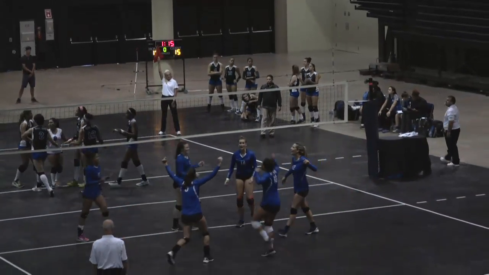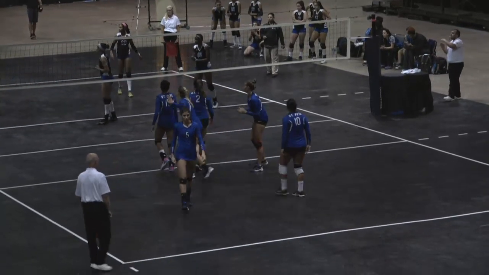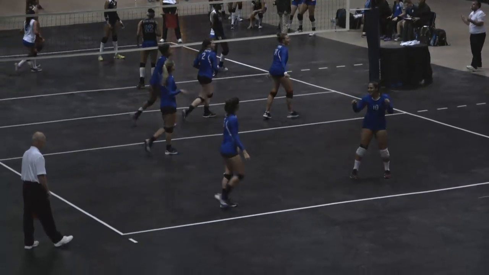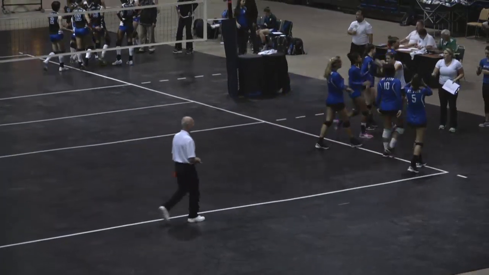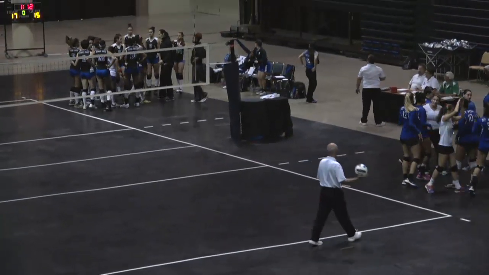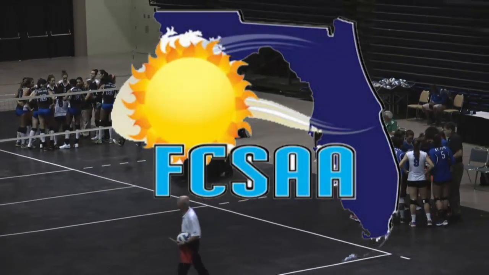And a spike by Soon Win Ting goes out of bounds. Titans up by 2, 17-15. And Coach Benoit for the Miami-Dade College Sharks calls a timeout, try and stop St. Petersburg College's momentum. Great call by the coach.